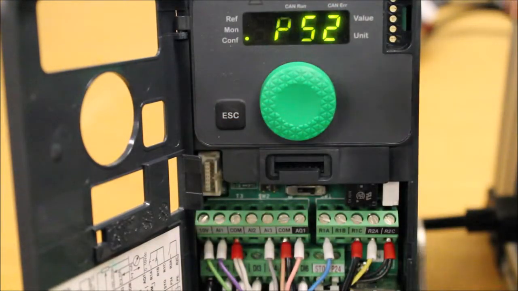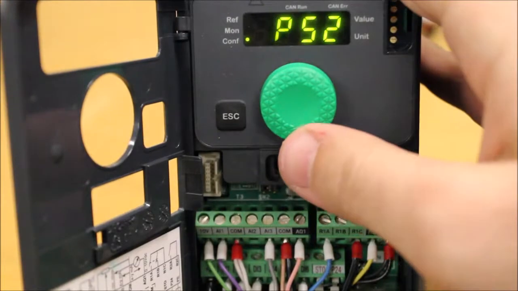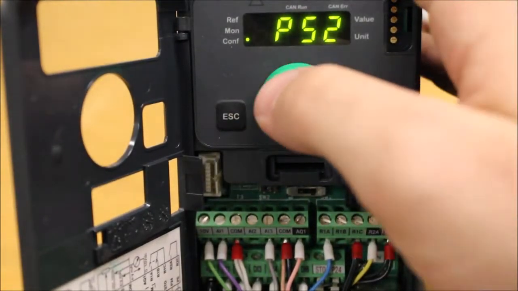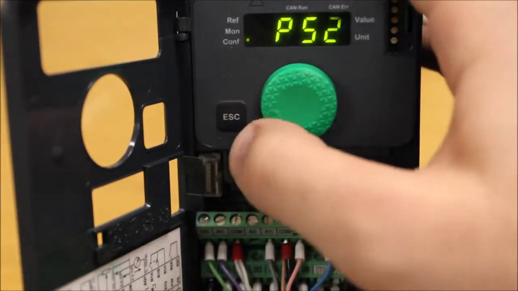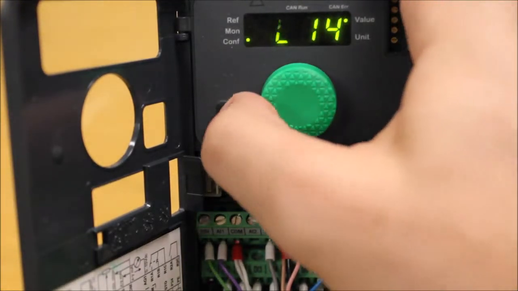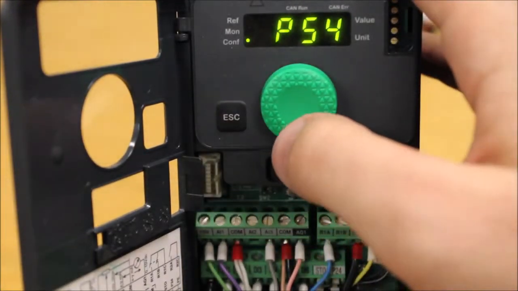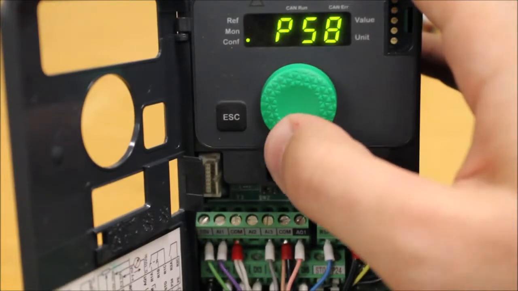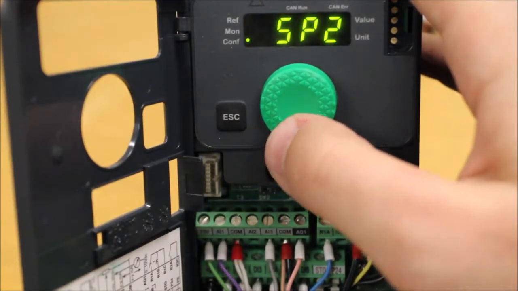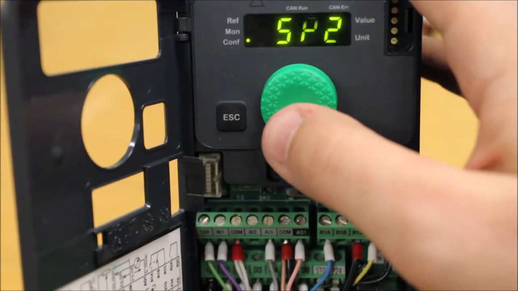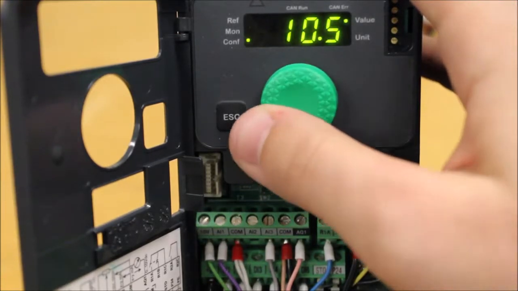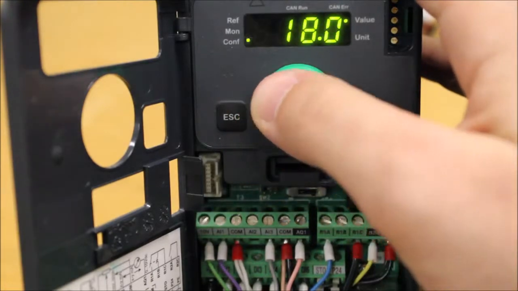Once we program the logic inputs, which are the PS numbers, so PS2, 4, 8 are the actual digital inputs you have to assign them to. But the speeds themselves, in the same menu, you have to find SP2, SP3, and so on. We want to assign SP2 to 30 Hertz. Again, this is the first speed, SP2.